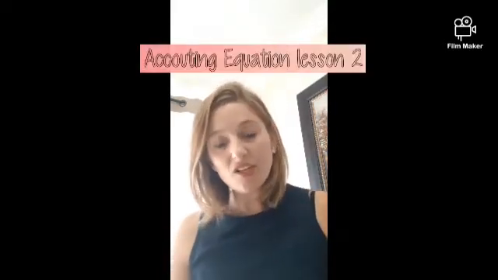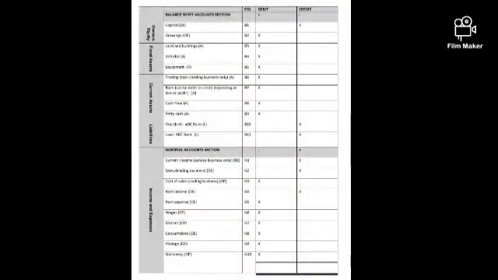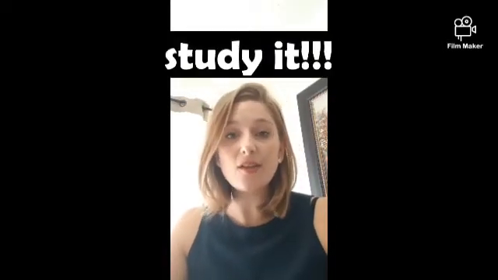To you about the follow-up lesson on the accounting equation. I have attached a paper to your mom and your dad that says what are all the asset accounts, what are all the owner's equity accounts, and what are all the liability accounts. Make sure that you study those. It's very important that you study it so that when I refer to assets, owner's equity, and liabilities, you know what I'm talking about. Today I'm going to just quickly go through that list with you.